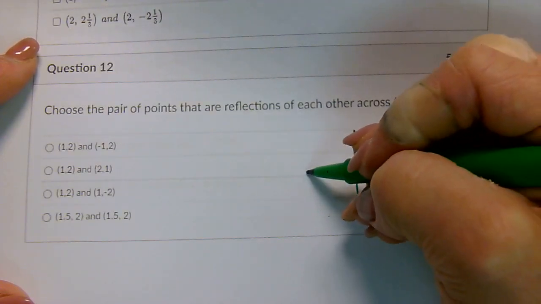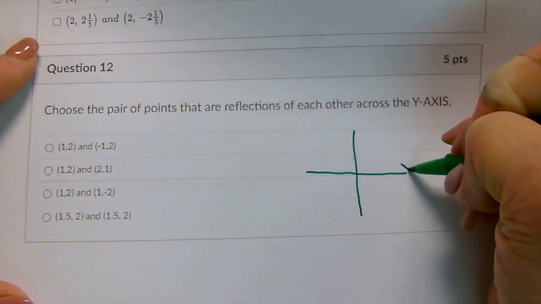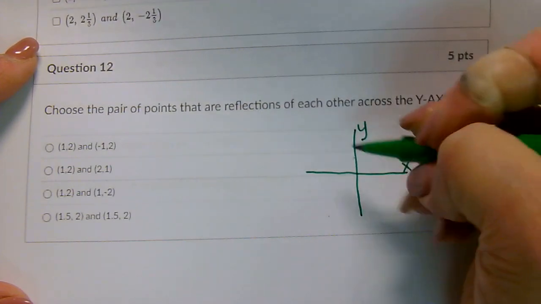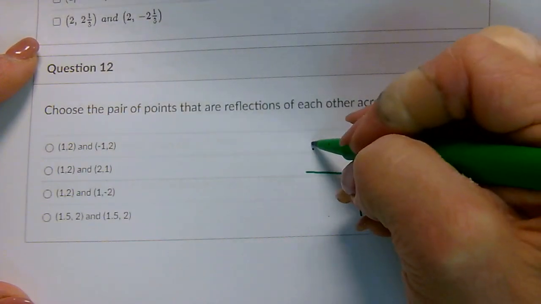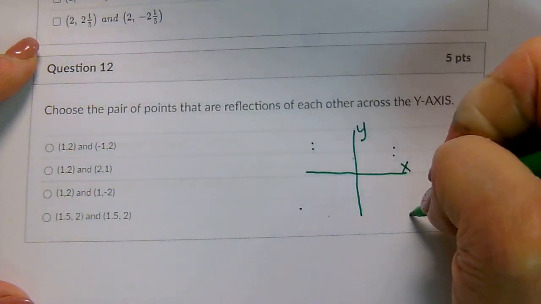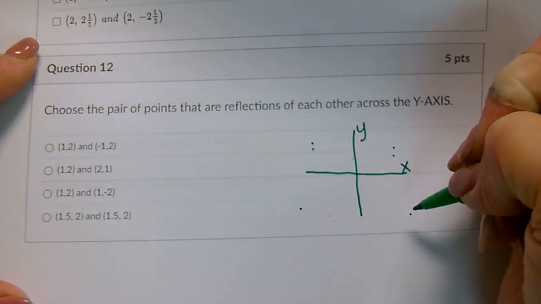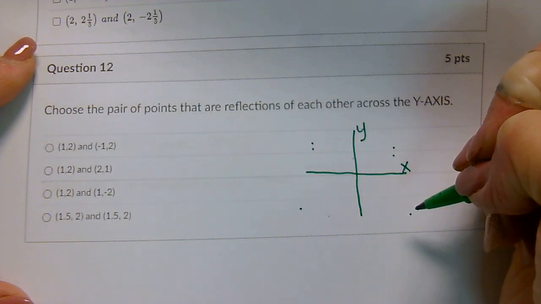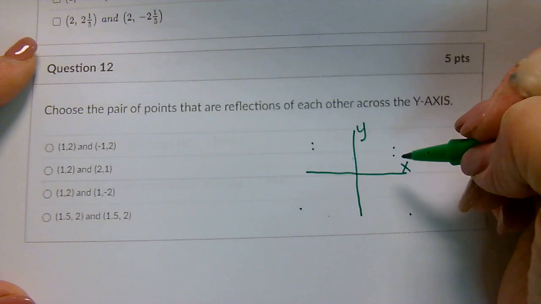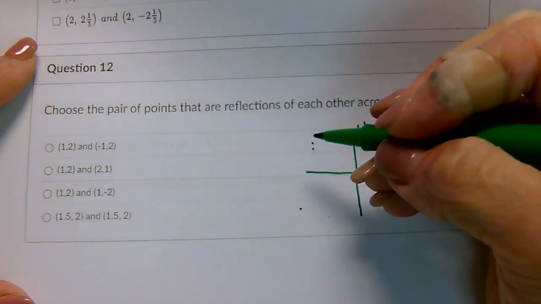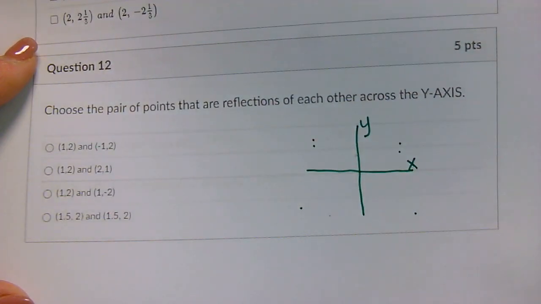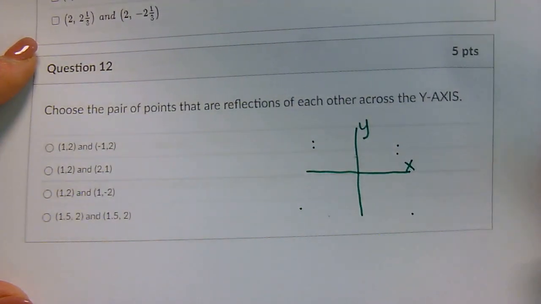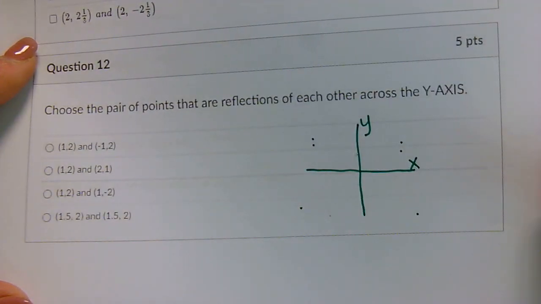If we're reflecting across the y-axis, this is x, this is y, that means it's reflecting here to here. That is the y-axis. That means that the y's are going to have the same value and the x's are going to have a different value. The x's would be opposites, the y's the same.